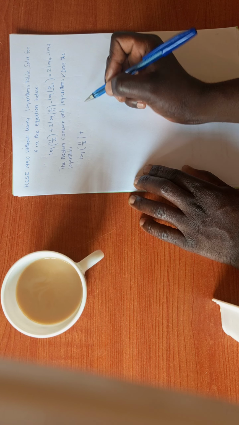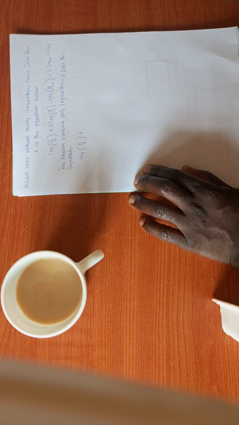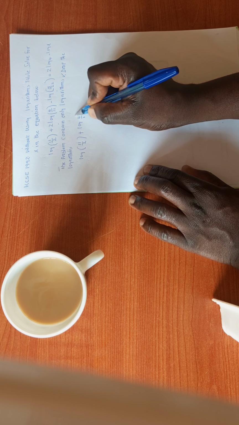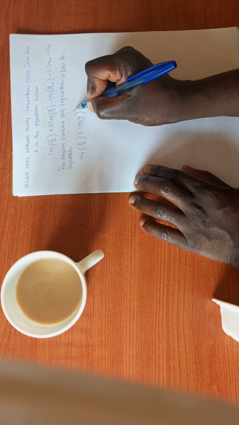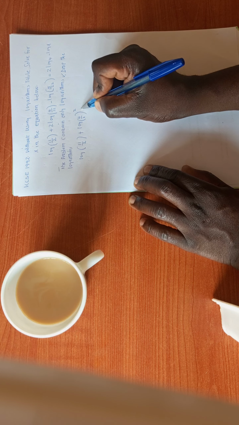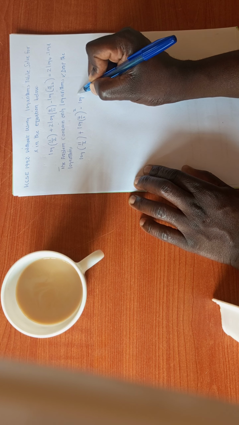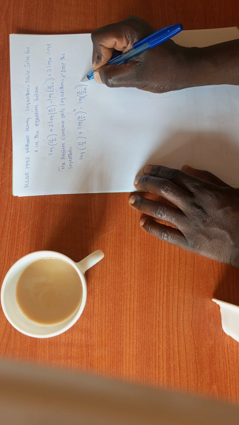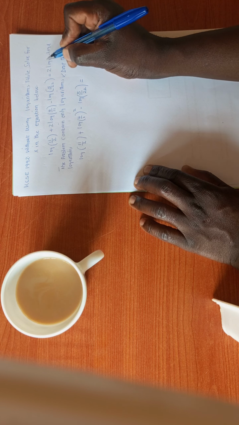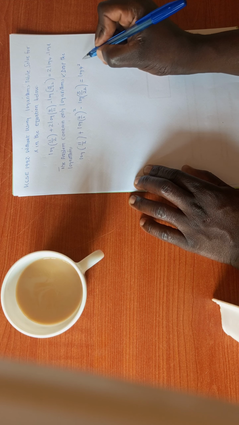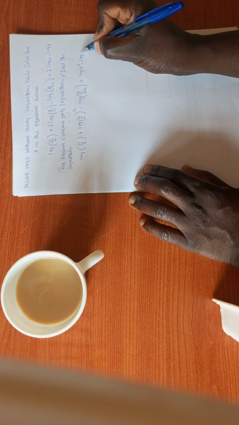We write it as log of 4/11 raised to 2, because the 2 becomes a power. Then we subtract log 5/22, which is equal to 2 log 4, which we write as log 4 raised to 2, minus log x.